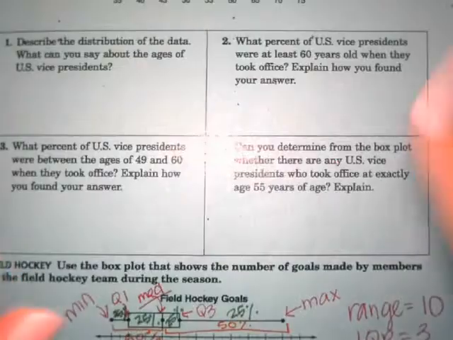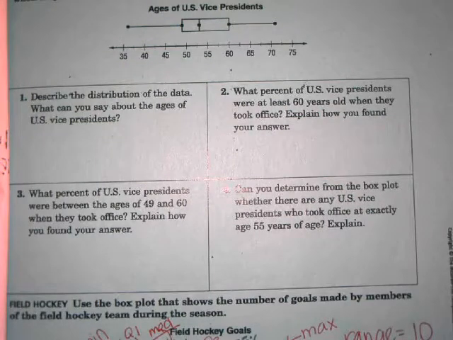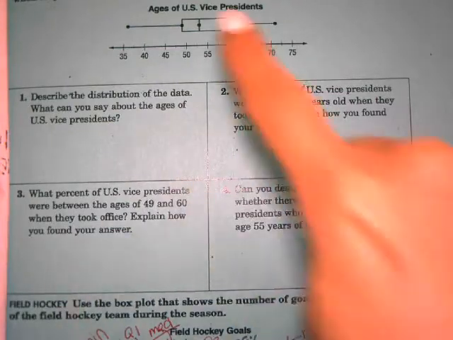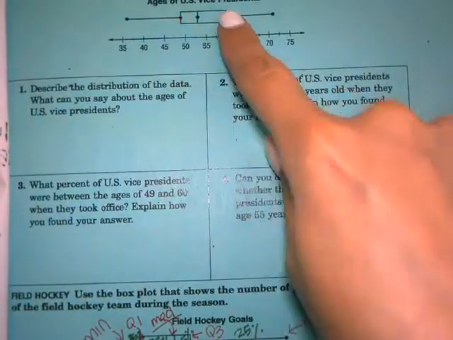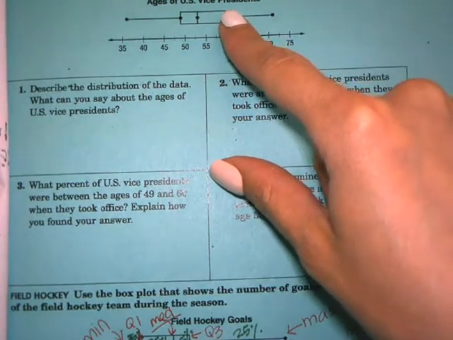All right, so now based on that, let's look at 1 through 4 on the teal page with the box and whisker plot above it. With your partner, describe the distribution. Distribution just means how spread apart things are, okay? Of the data. What can you say about the ages of U.S. vice presidents? So what I just taught you, give me one thing that you can say using this box and whisker plot about the ages of U.S. vice presidents. Tell your partner it, and then we'll give some examples as a class. Go.